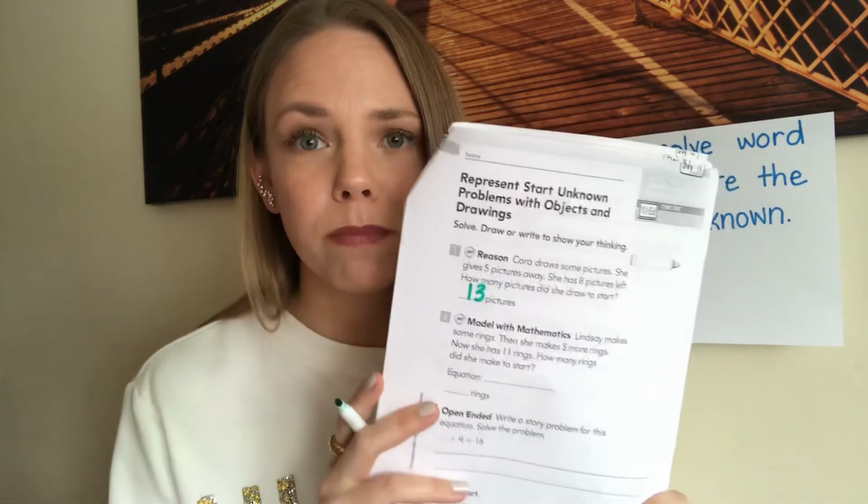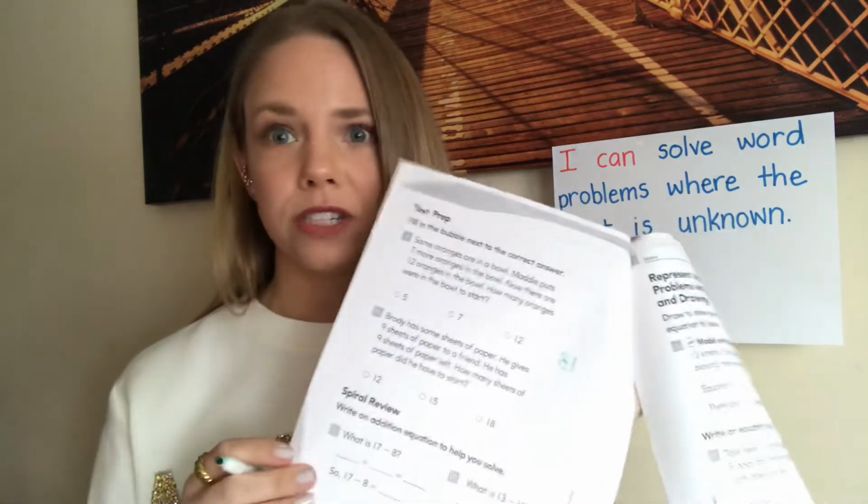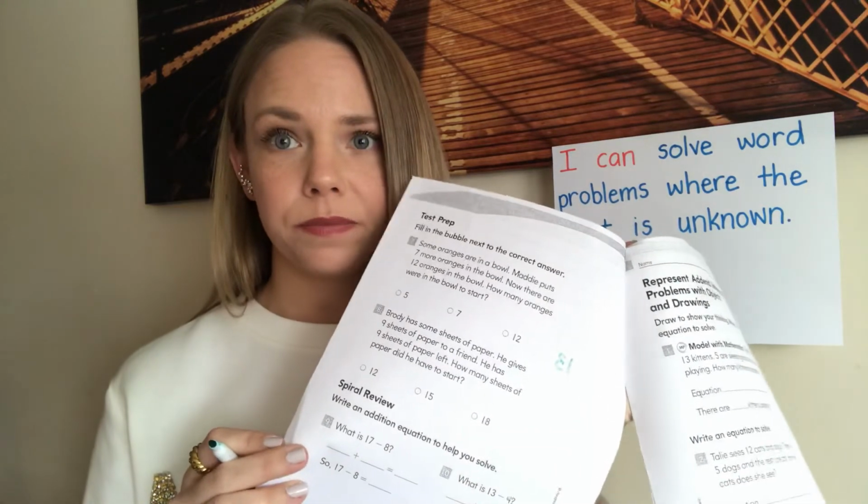Remember to show your work, show your mathematician thinking, okay? This is what we're going to be doing for this page here and for the second page for day 11, which is right behind it.